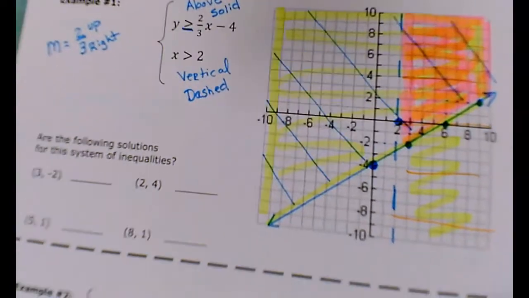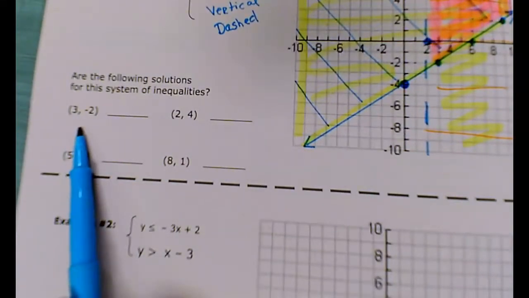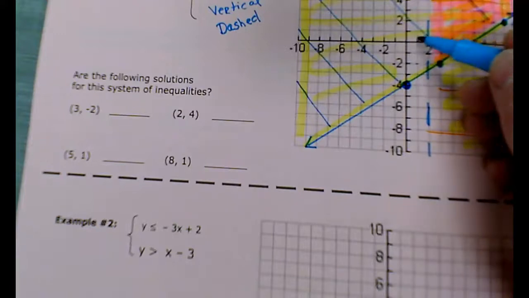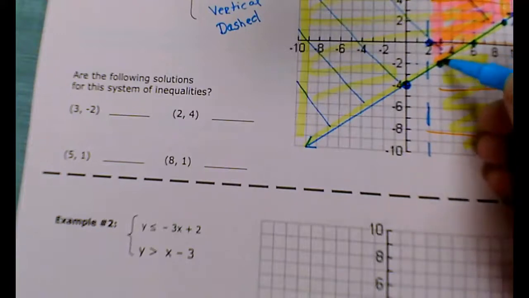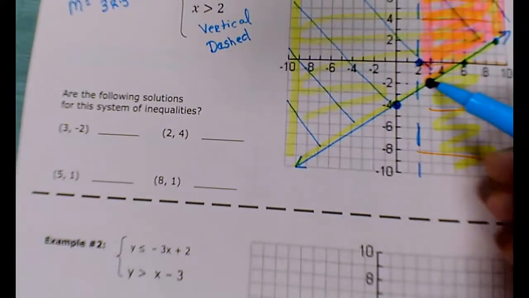Now, is this point right here in the part of the graph that got shaded in twice? Well, let's find out where it is on the graph. This is 3 and -2. Well, it's right on the line. Is the line solid or dotted?